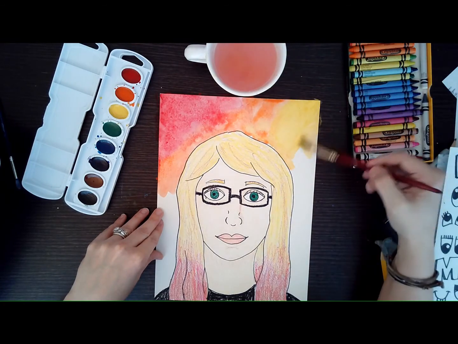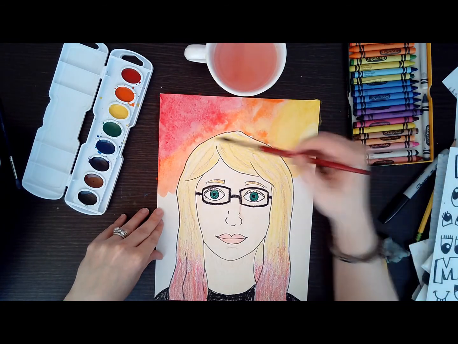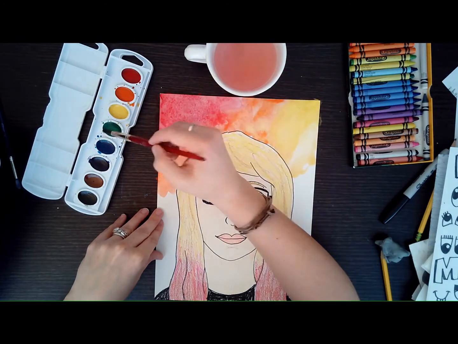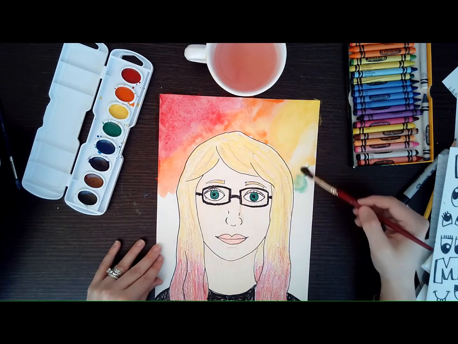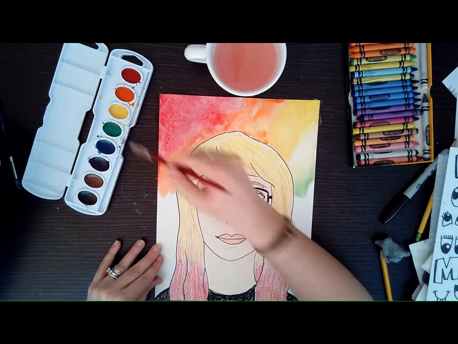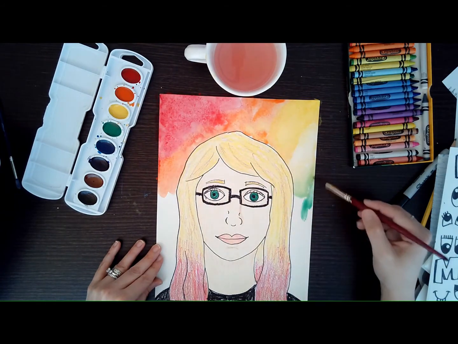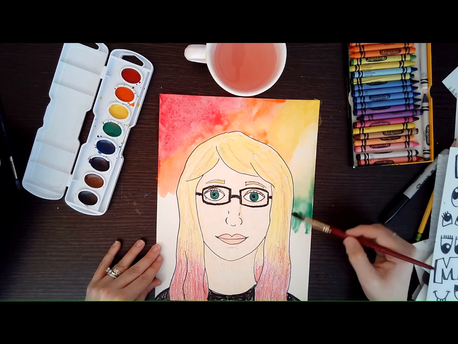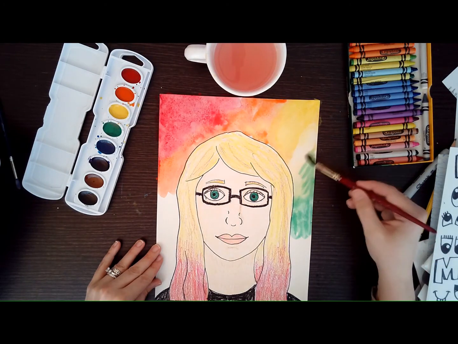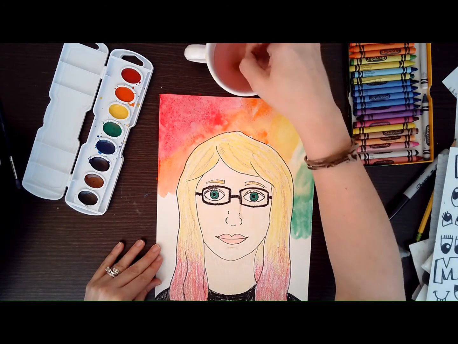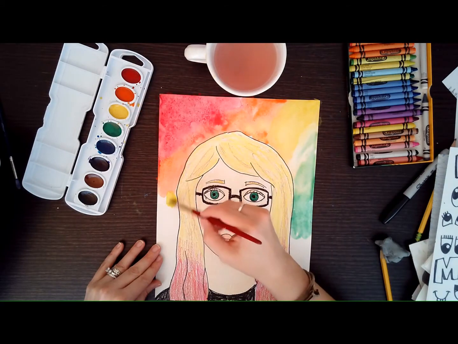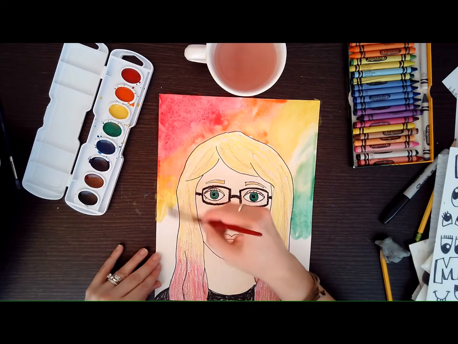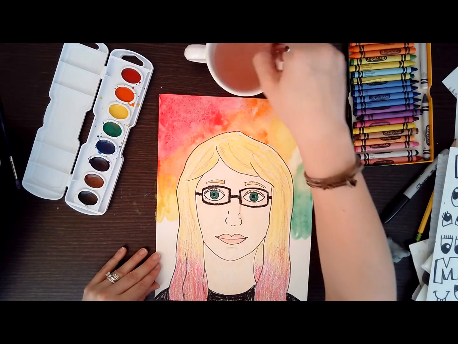Remember to be gentle with your brush. Now I'm going to get my green. Fill in the rest of my paper. Again, you could do any kind of pattern you want. I'm going to put some yellow over here. You could do a rainbowy color like this.